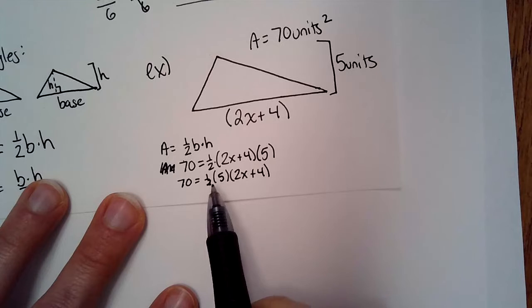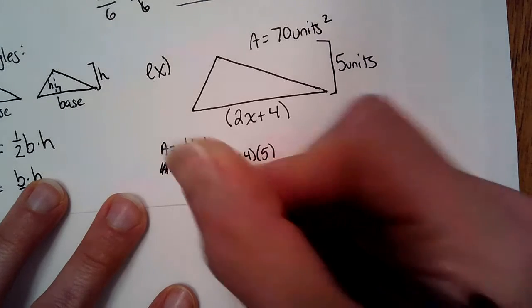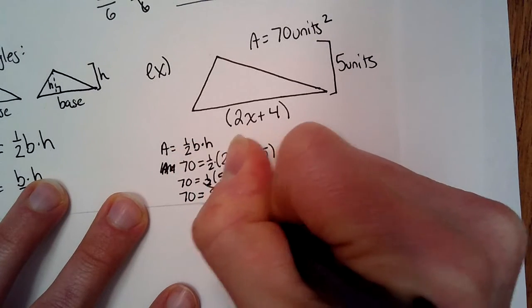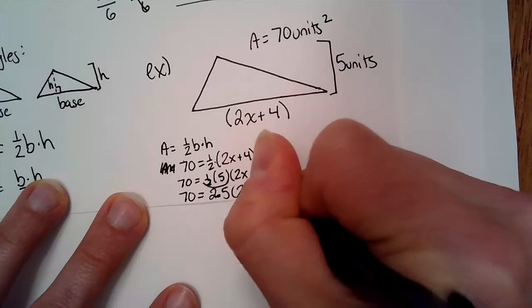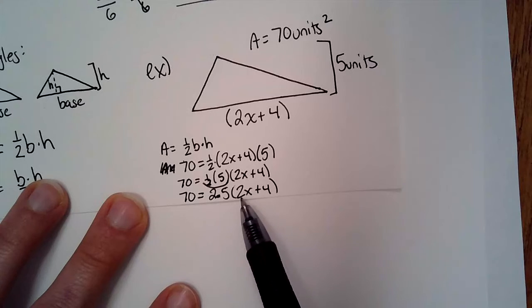And the reason I'm doing that is because these I can multiply together really easily. 1/2 times 5 is just 2.5. So I've got 70 = 2.5 × (2x + 4).